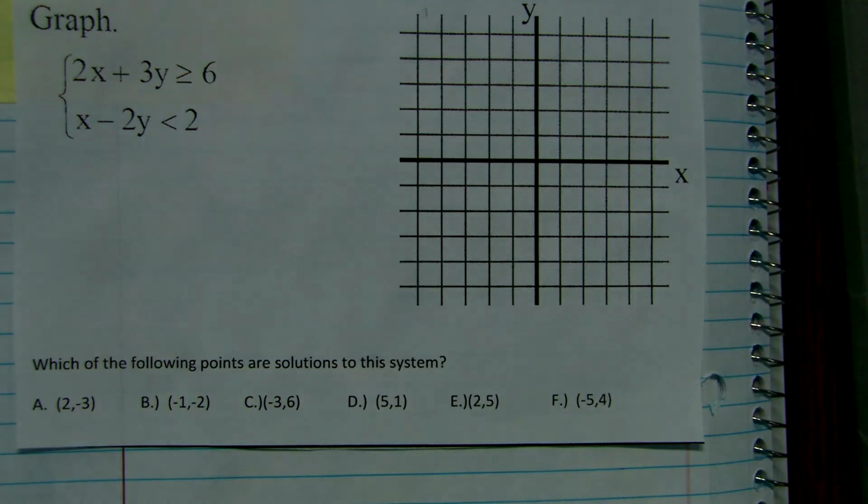All right, guys, so we're going to do systems of inequalities today. It's just like systems of equations, except they're inequalities, which means dashed and solid lines and some shading. And finding the solutions is a little bit interesting. It's the same basic idea, but with some twists. So we're going to go through this process.